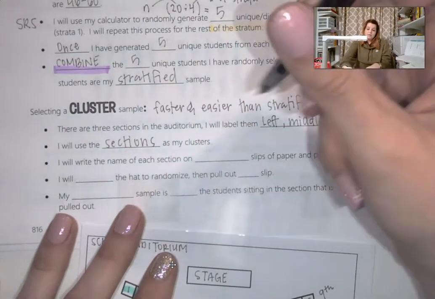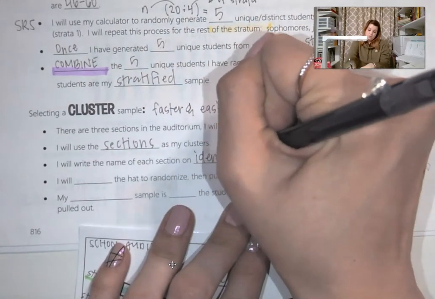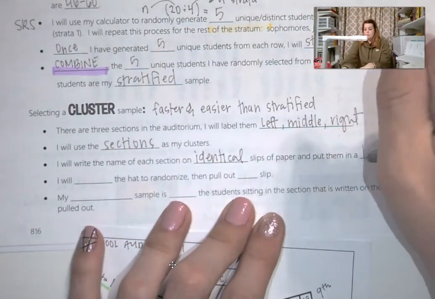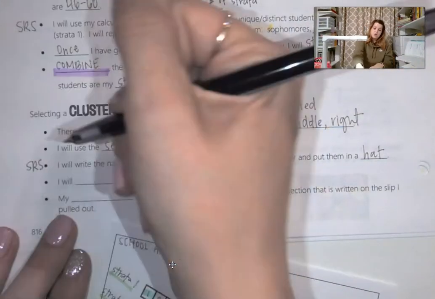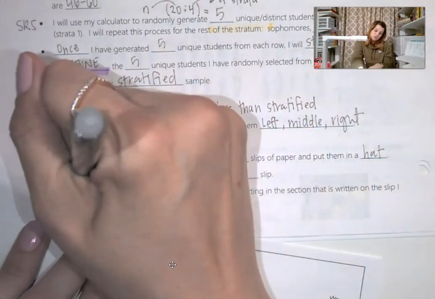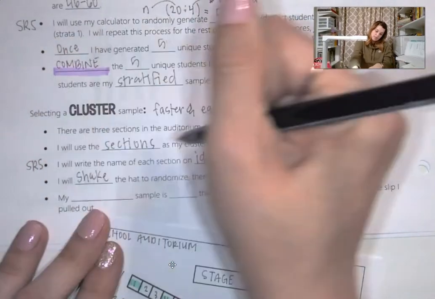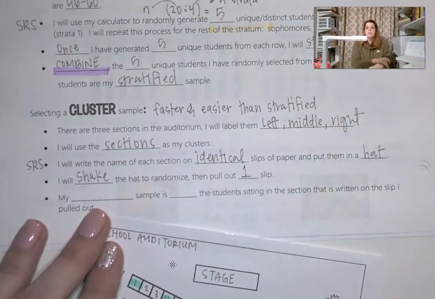I will write the name of each section on identical slips of paper and put them in a hat. So once again, this complex method includes an element of an SRS. I will shake the hat to randomize and pull out one slip.